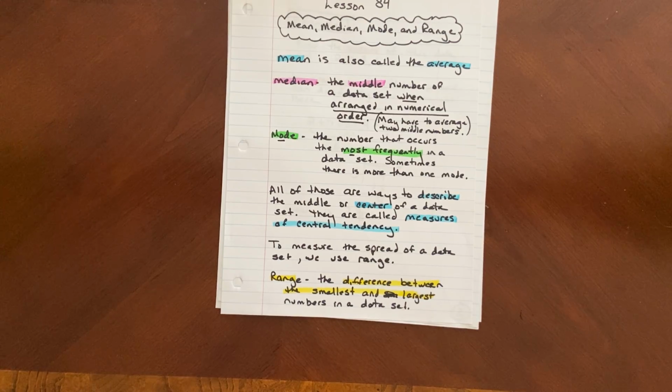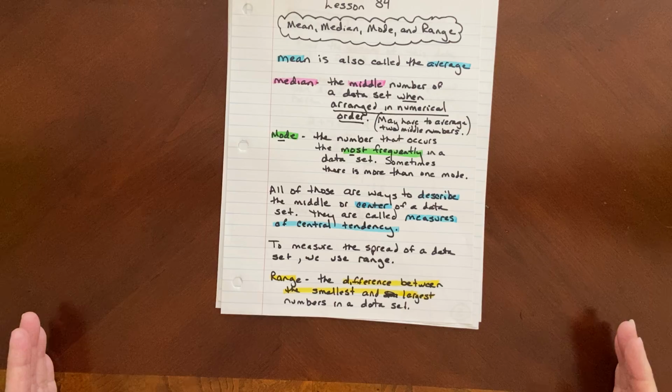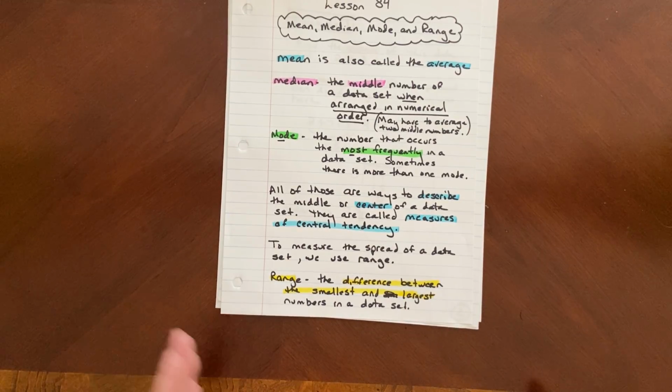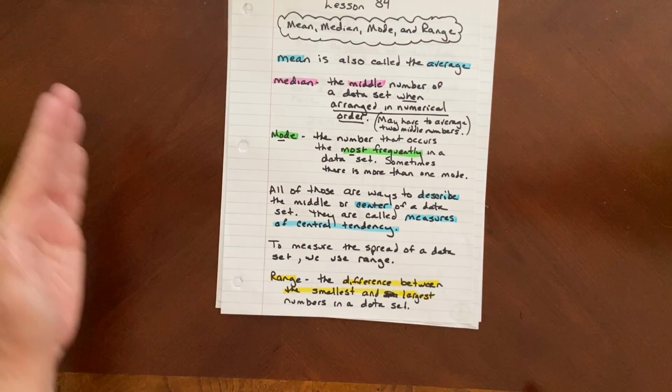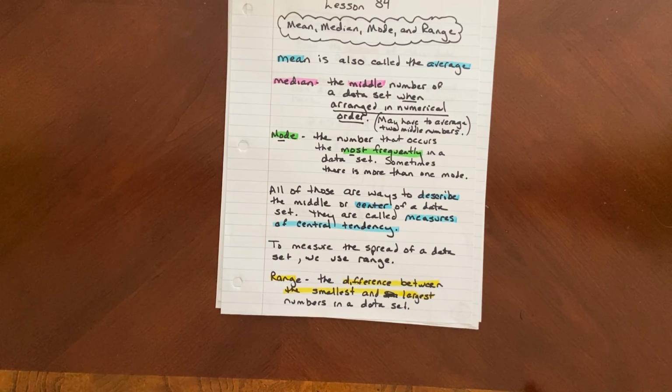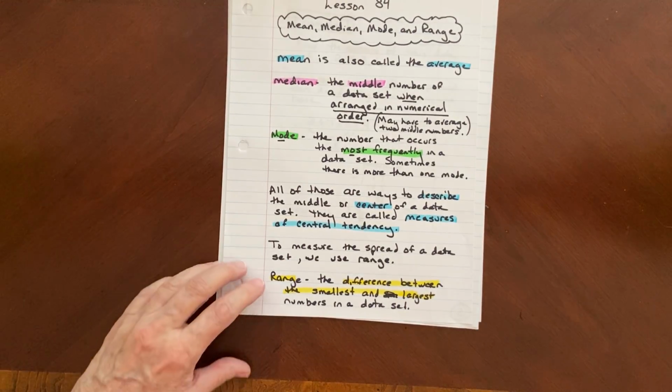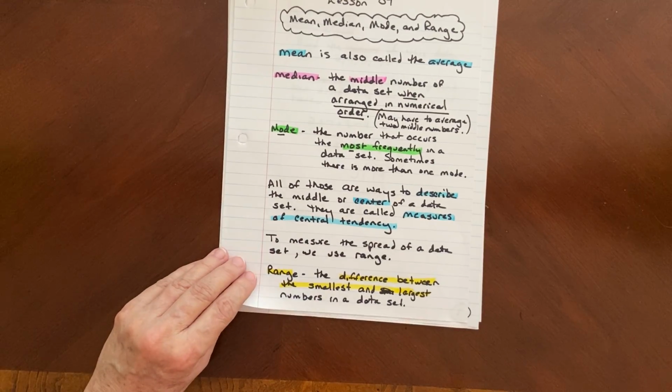To measure the spread of the data, not just what's in the middle, if you kind of jumble it all together, we use the range. That tells you the highest and the lowest and what the difference is. So you say the highest minus the lowest, the largest minus the smallest number, and that's how you get range, okay? The average.